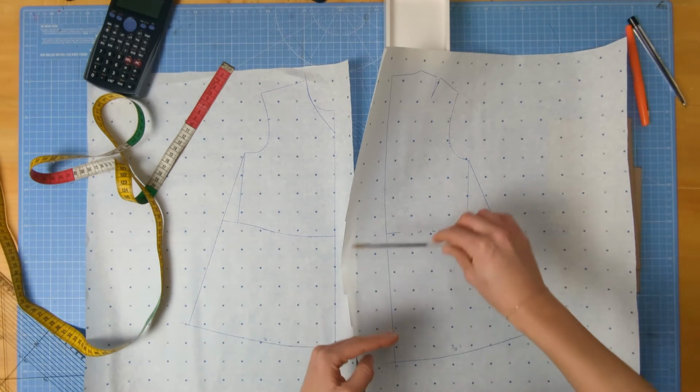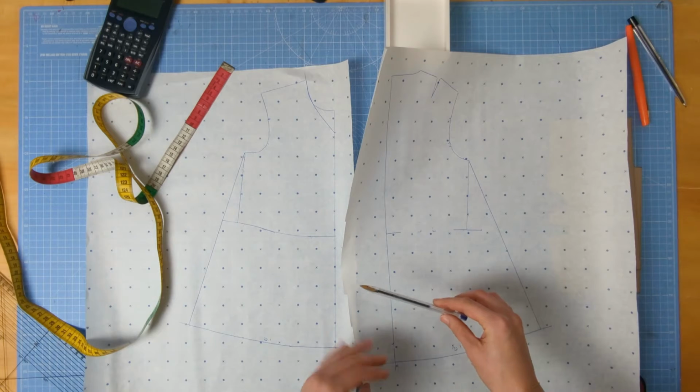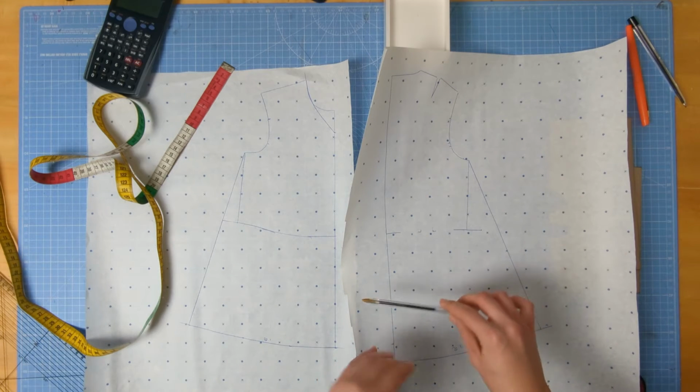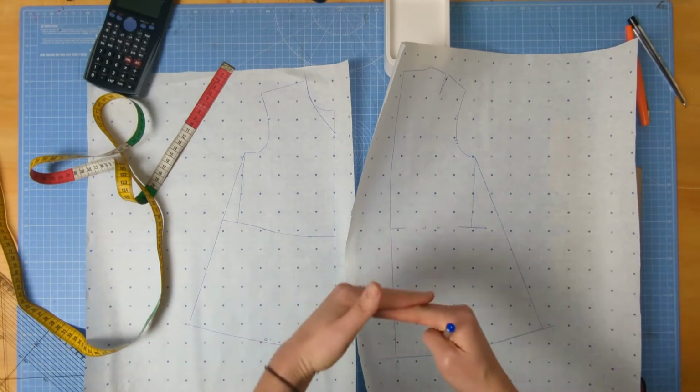We already know the height of our frill. We said in full scale it would be 20 centimetres, so in half scale it's going to be 10 centimetres. So all I'm going to do is draft a rectangle that measures 40.2 by 10.